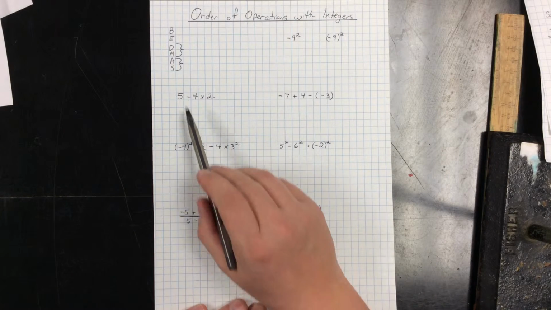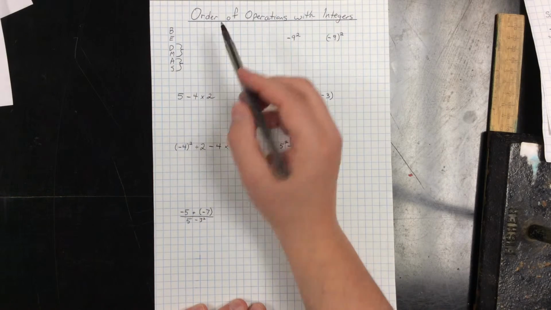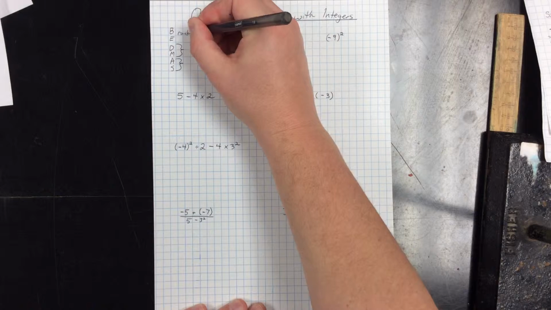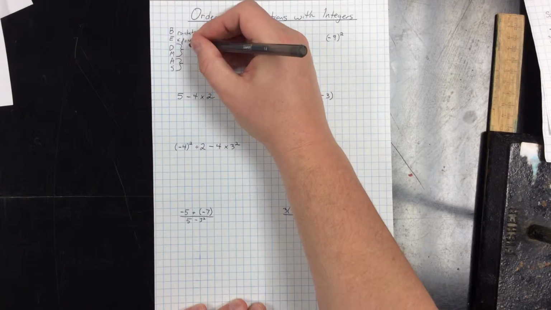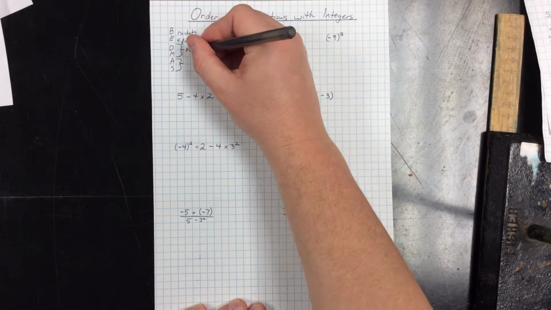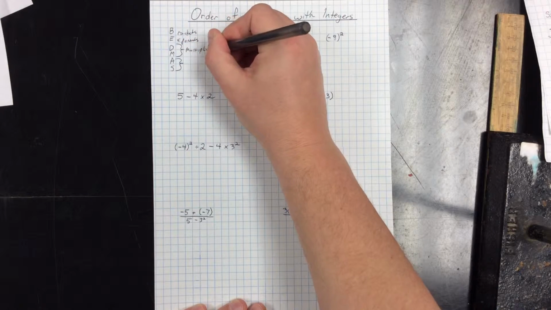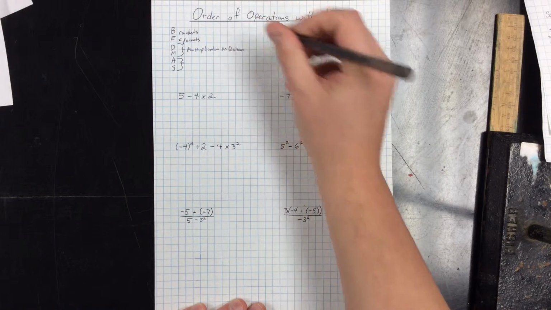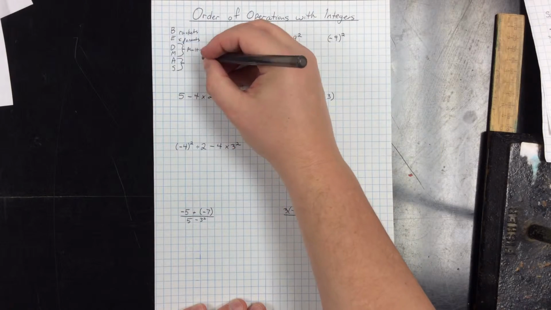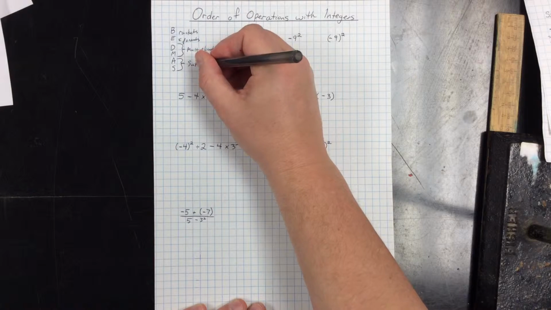Today we're going to talk about order of operations with integers. Remember order of operations, we work with the acronym BEDMAS, which stands for brackets, exponents, multiplication, division as we find them in order left to right, and subtraction and addition as we find them left to right.